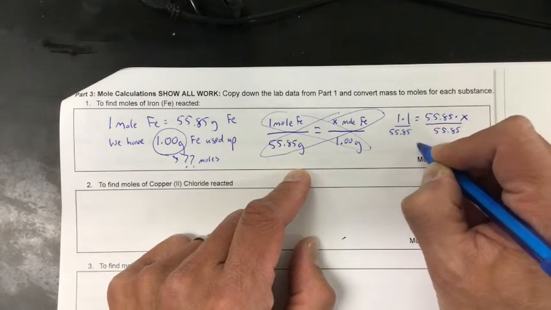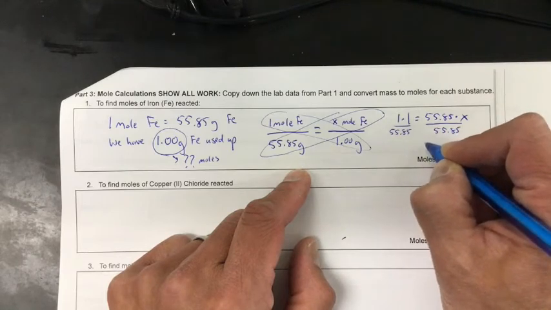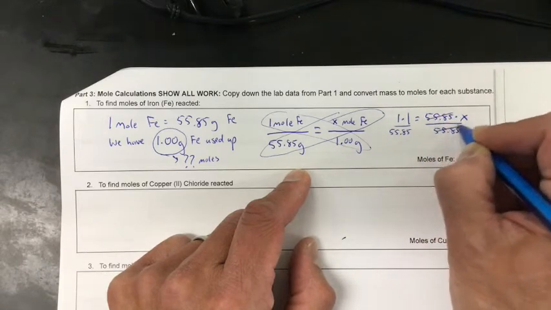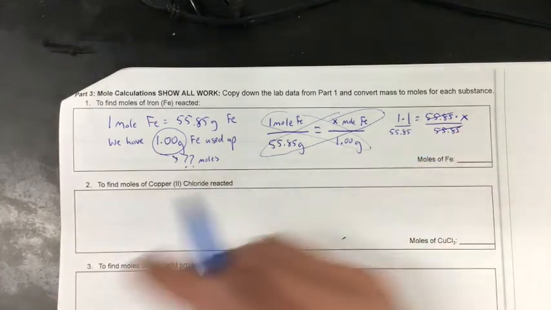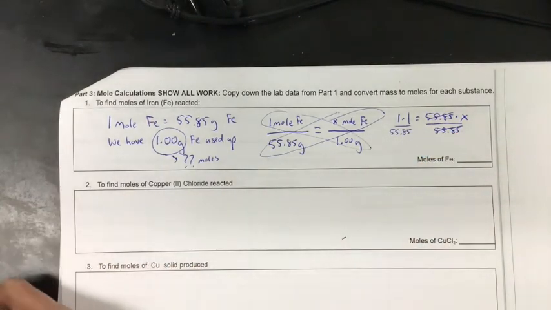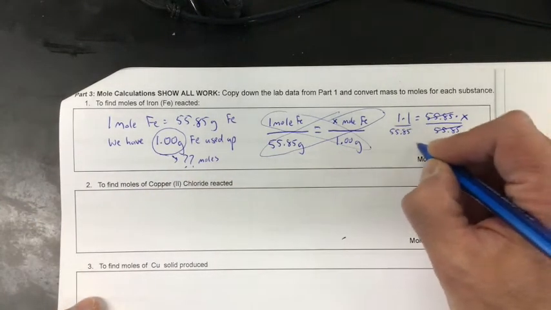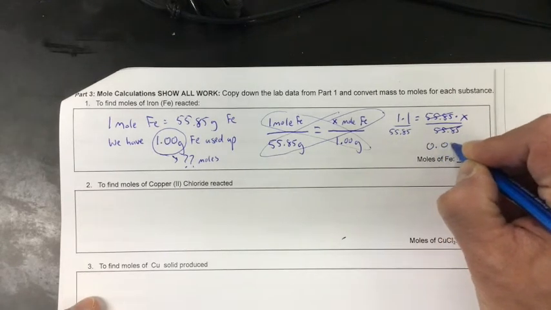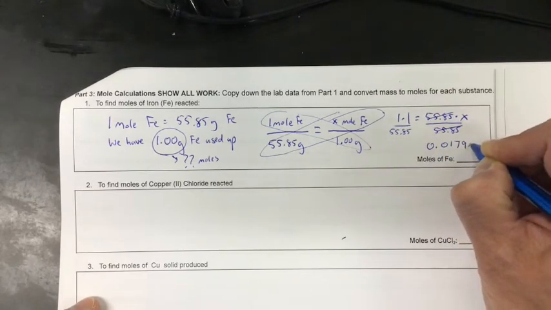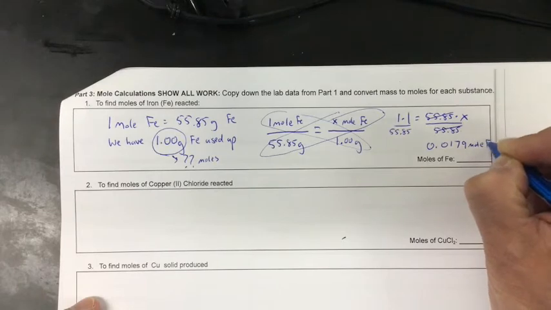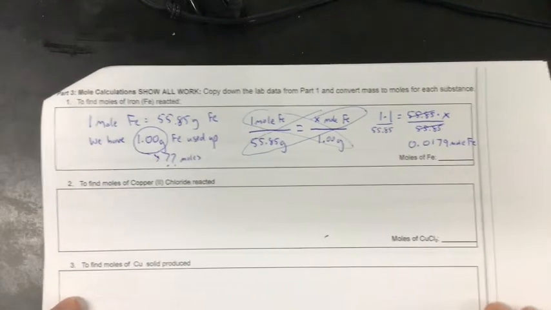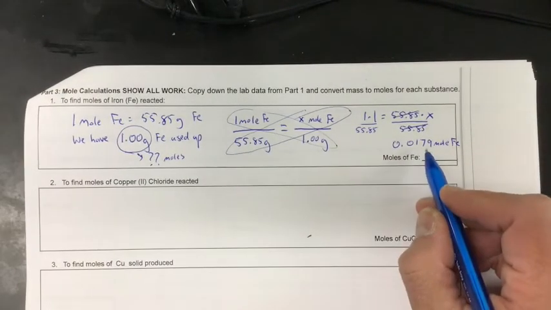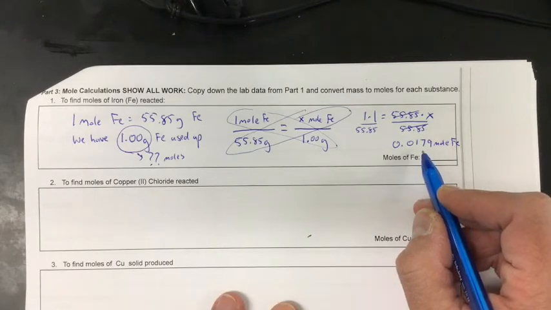So X equals 1 divided by that. And that gives me 0.0179 moles of Fe. Okay. So that's how many moles of Fe were reacted.